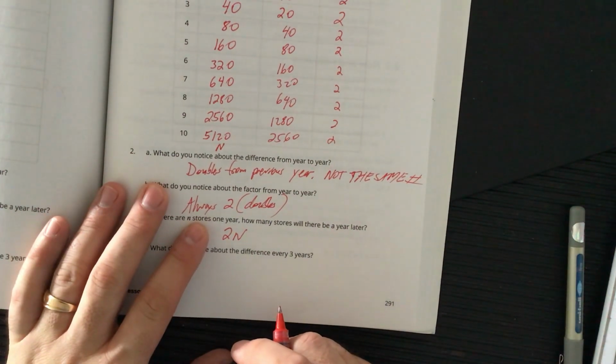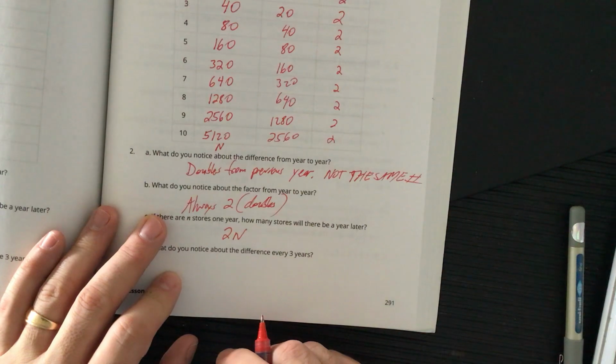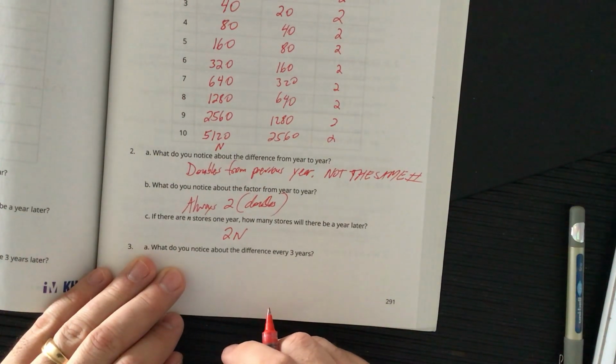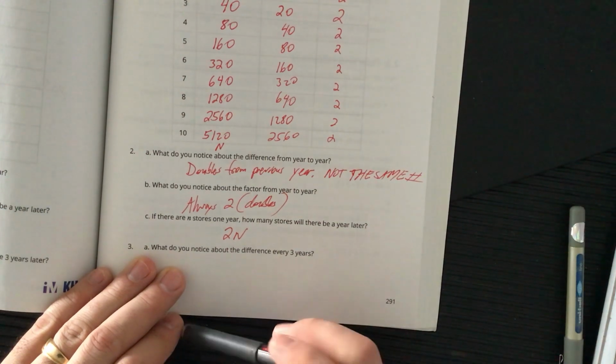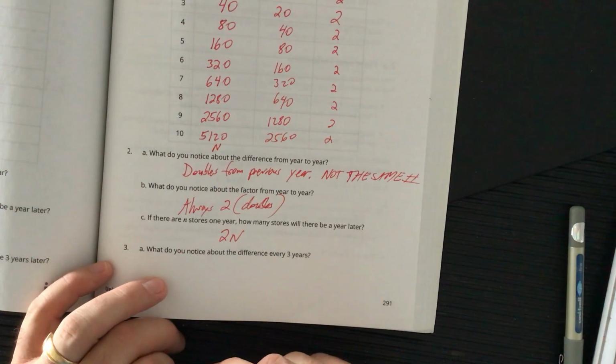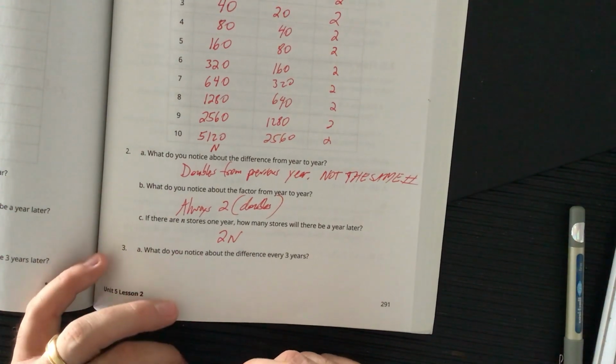What do you notice about the difference every 3 years? It's triple, or no? No, it's going to be different every year.